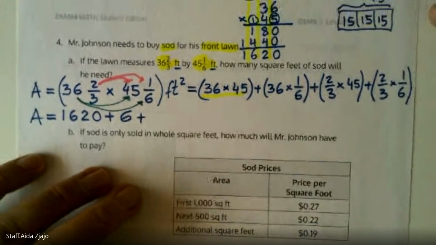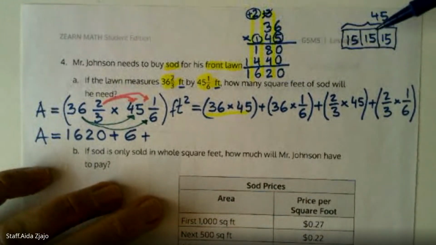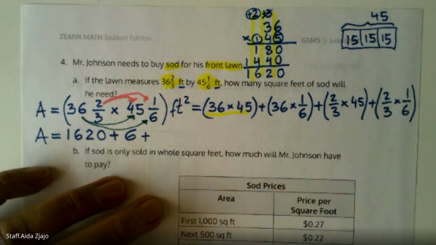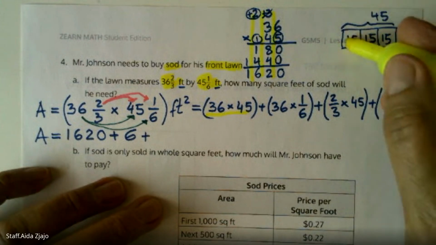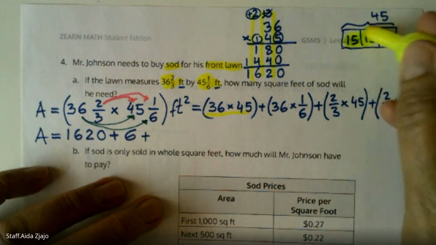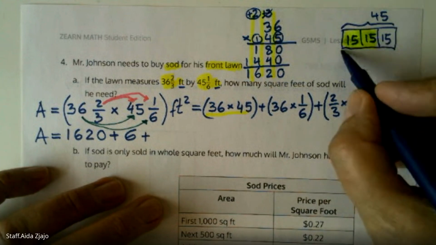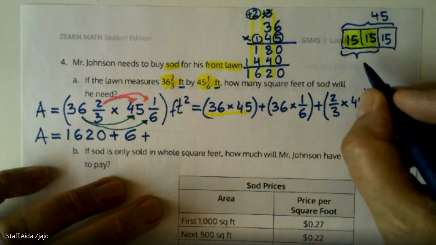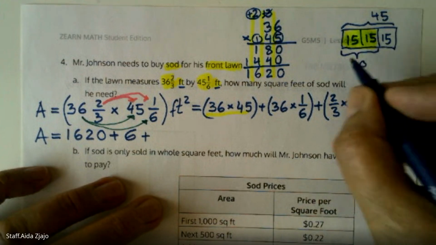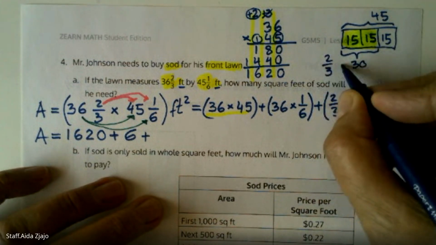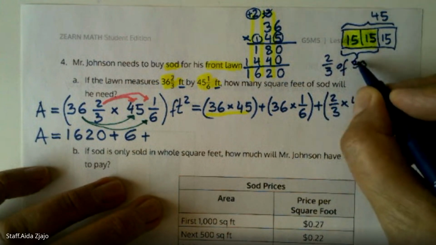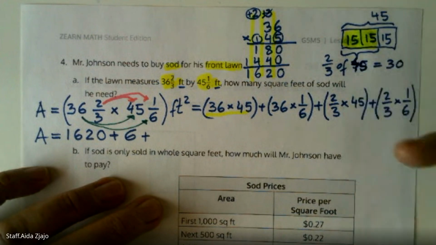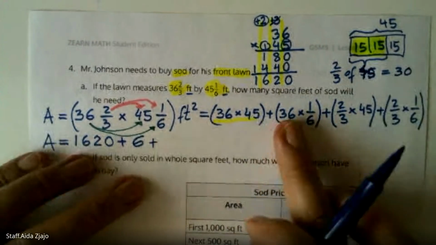So now, what is two-thirds of 45? If I cut 45 into three pieces, two-thirds would be this. So that's two-thirds of 45. That is 30. Okay, two-thirds of 45 equals 30. It's the same thing as I did for this one.